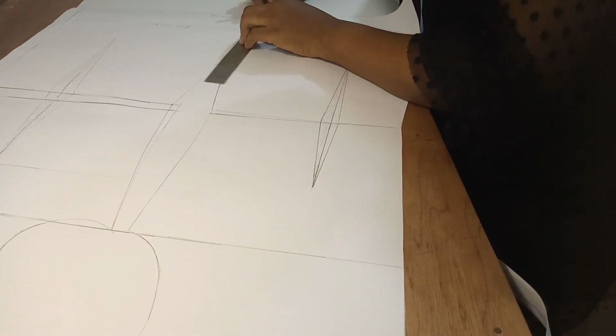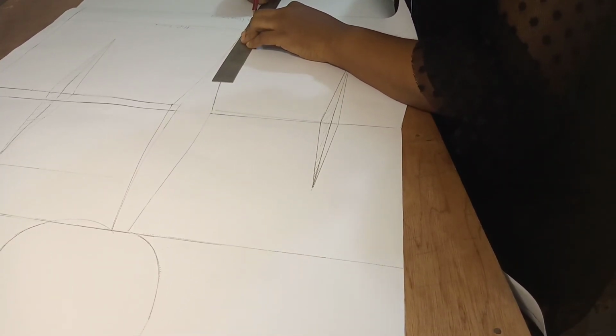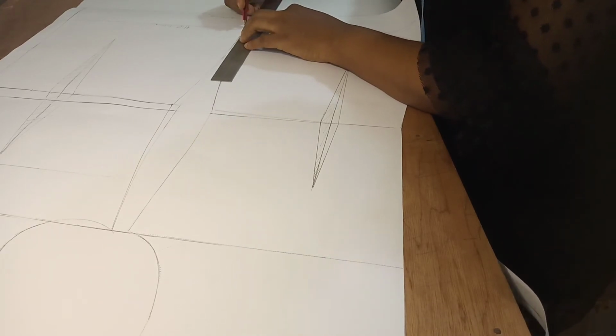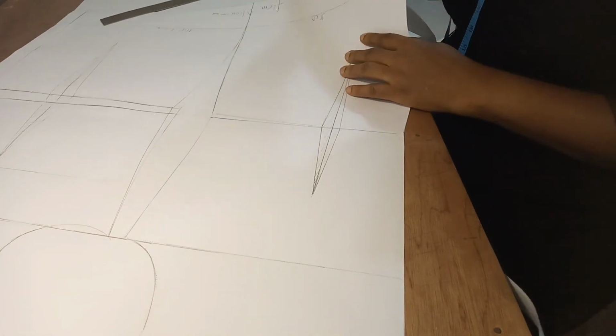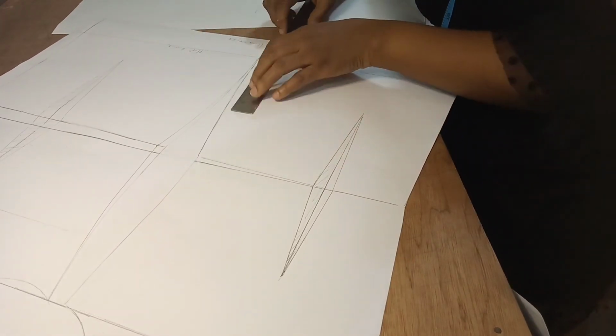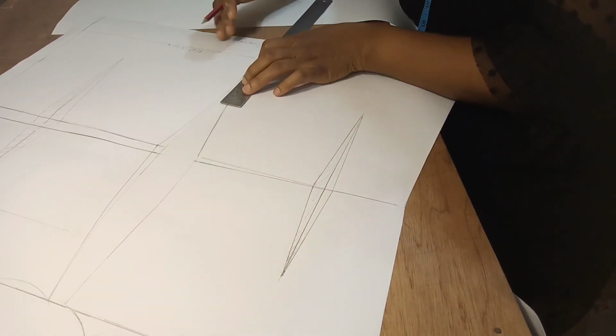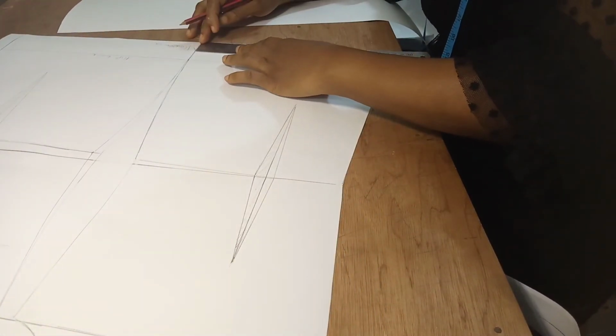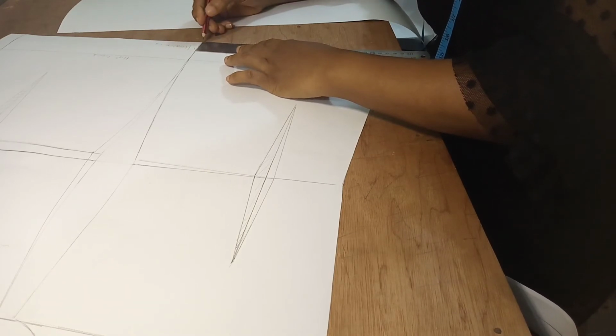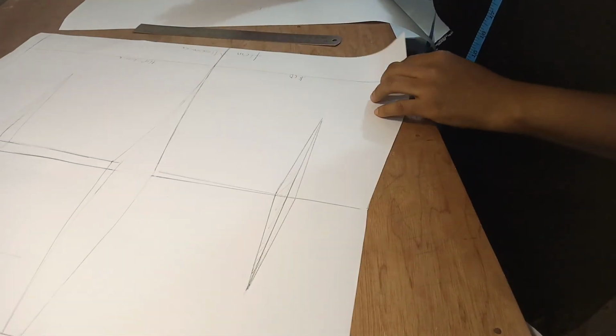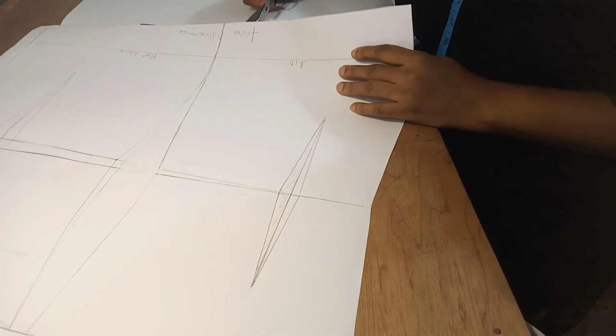So what you do is to get the straight line here, so that you cut through the right part. If you want to be on the safe side, you measure your 27 cm that you have here. So that's it, 27. Cut.